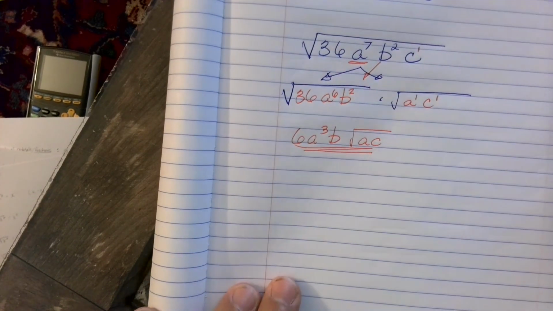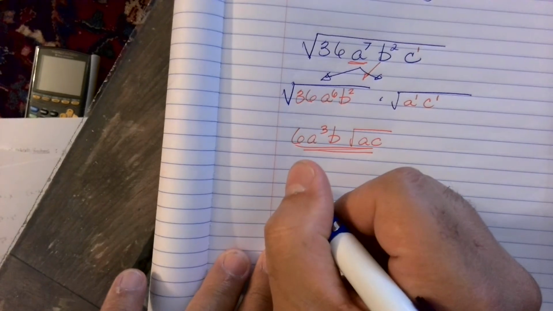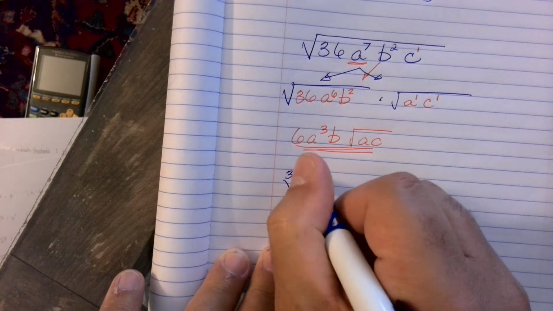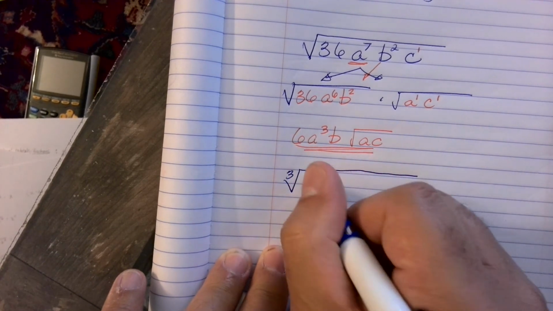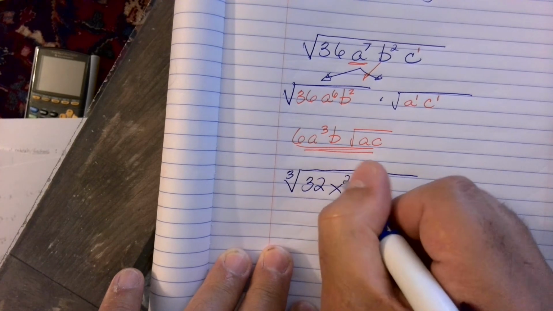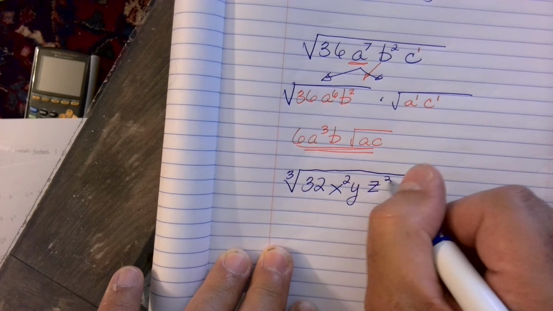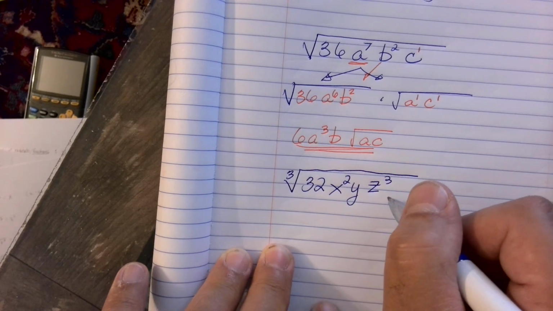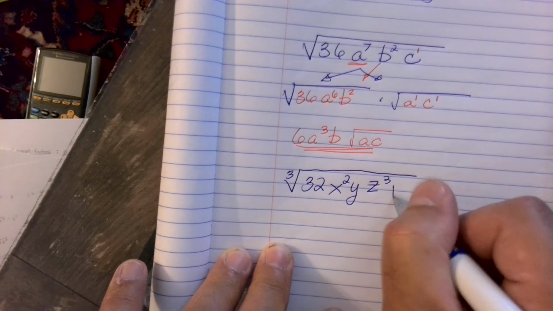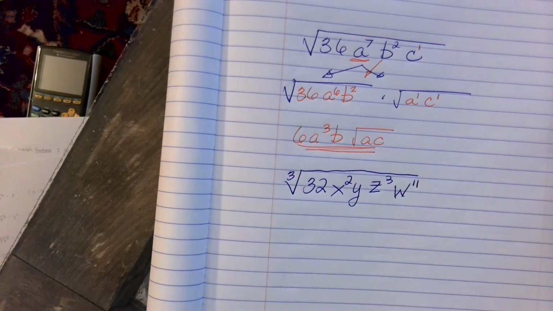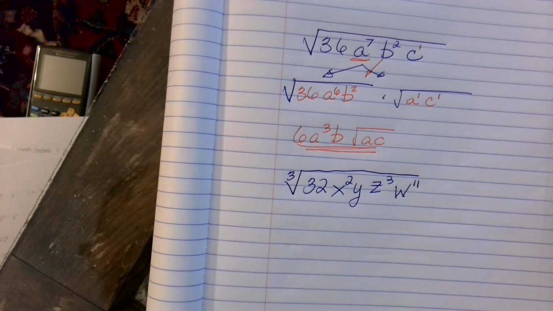Try a more challenging one, a cube root. Let's say, I don't know if you even have any cube roots. Let's try a cube root, just for fun. Let's do 32x squared y z to the third. Throw another one in there. Let's do a w. Sorry, it's out of order, but w to the 11th. If you'd like, put your w before your x if you want to go alphabetically. Right, and this is a cube root.